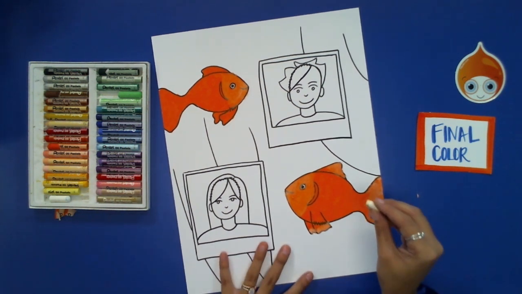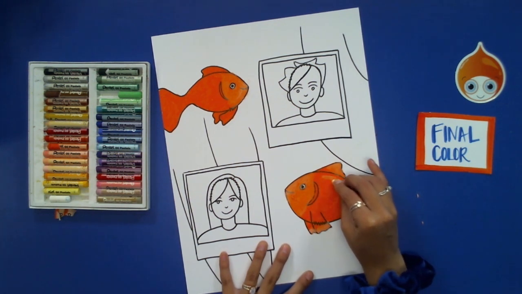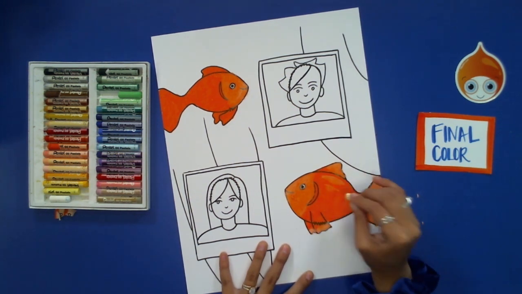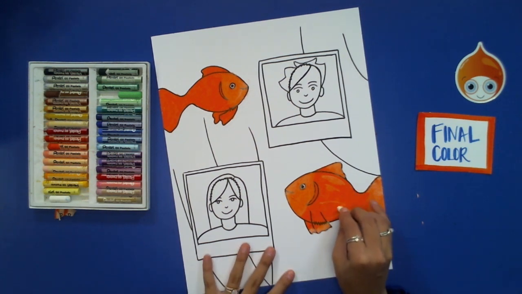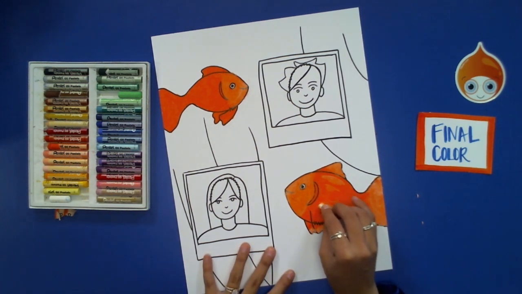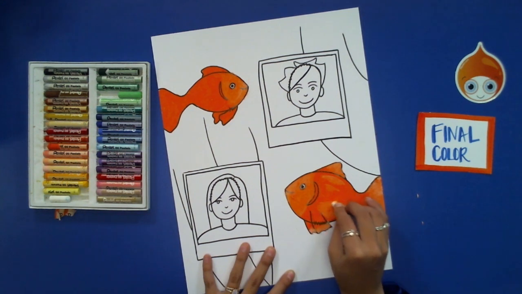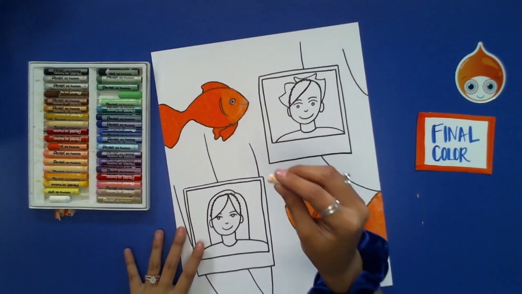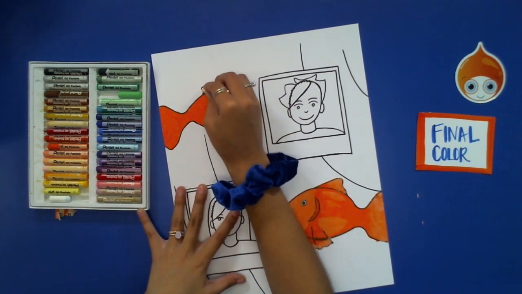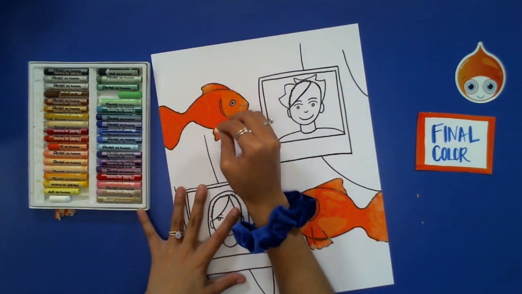Okay, I'm also going to add a little detail along the top of the body and then along the middle of the body. Just going to fill in like a big space here. Okay. And then let me do that again for this fish here.